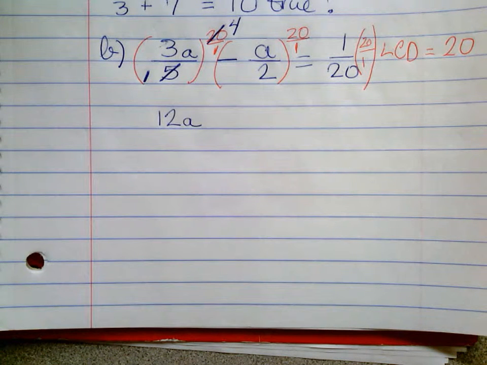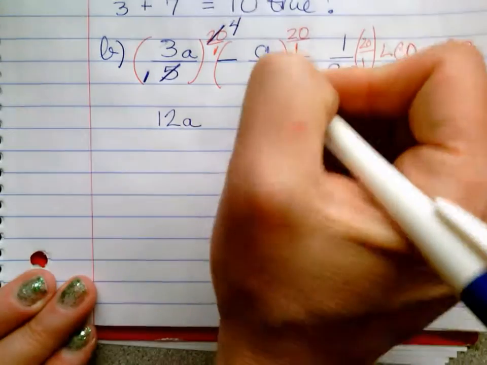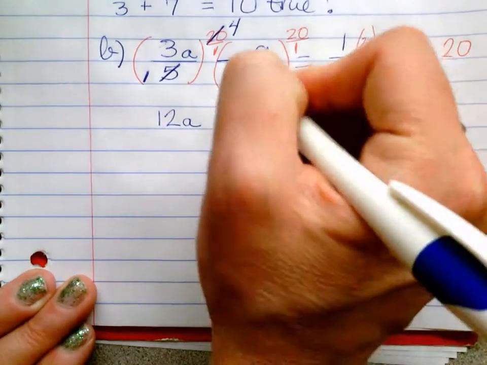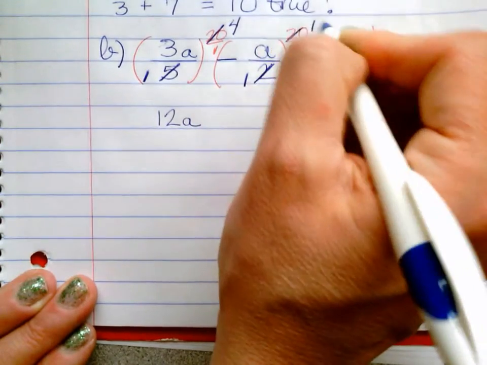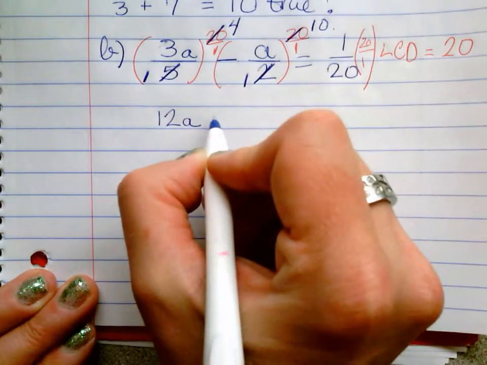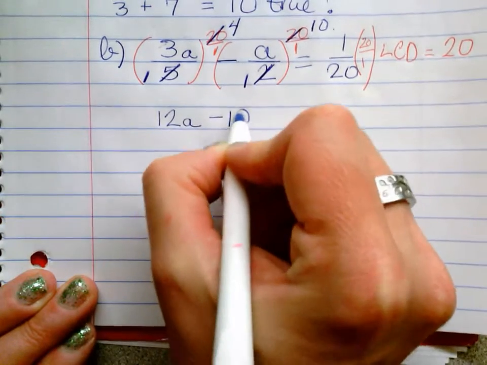A over 2 times 20 over 1. Cross canceling, 2 and 20 reduced by a factor of 2. 2 becomes a 1, 20 becomes a 10. 10 times negative a is negative 10a.